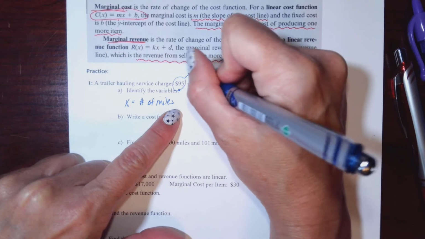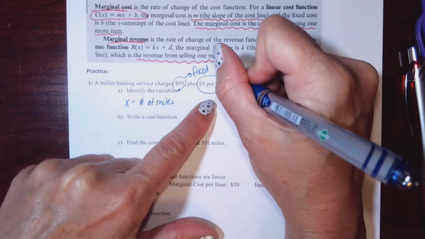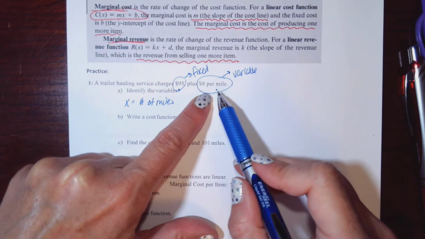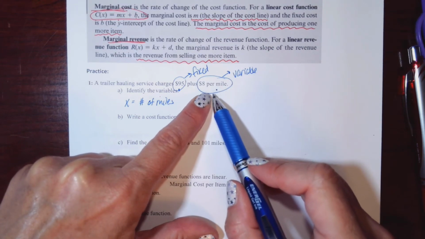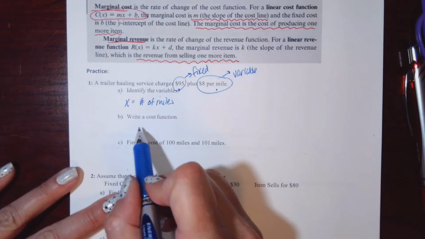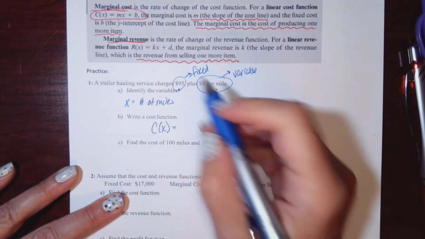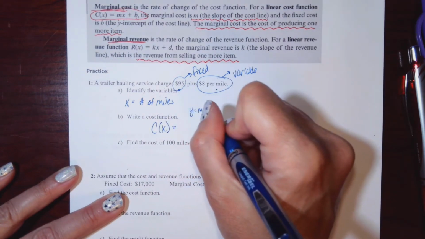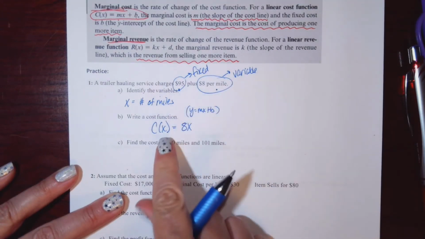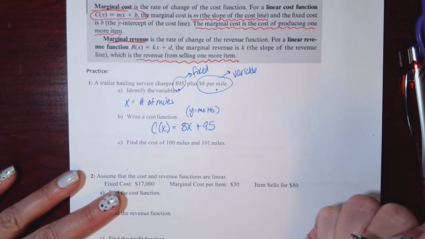That's $95 is our fixed cost, because we're going to pay them $95 if we schedule no matter what. And then the $8 per mile is our variable cost, because if I'm just going 5 miles, it's only 40 bucks here. But if I'm going 500 miles, it's going to be $4,000 there. So my cost function, C of x, is going to be, if we write it in linear slope-intercept form, y equals mx plus b, $8 per mile, where x is the number of miles, plus the fixed cost of $95.